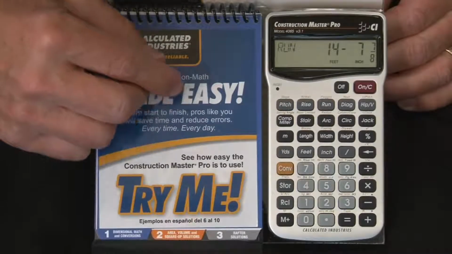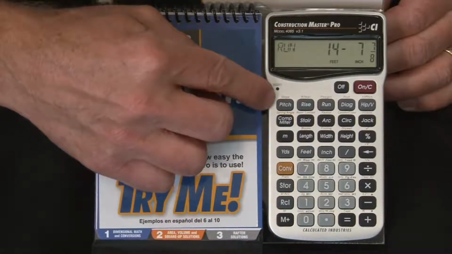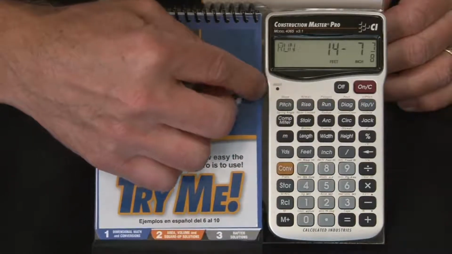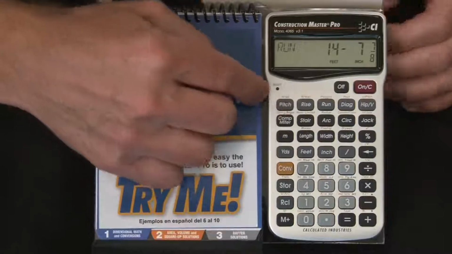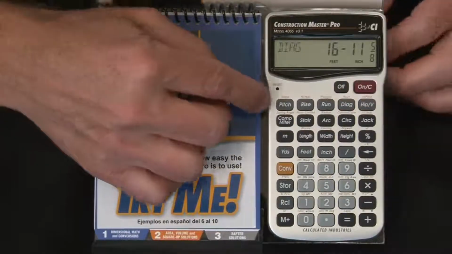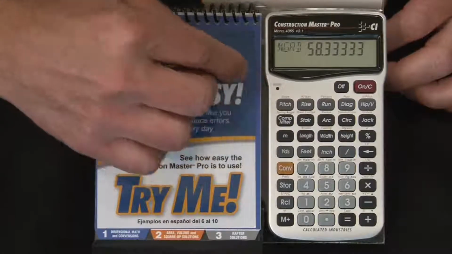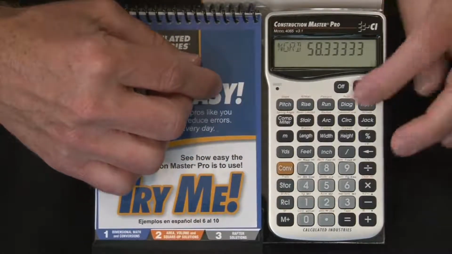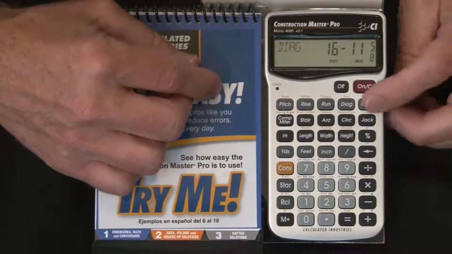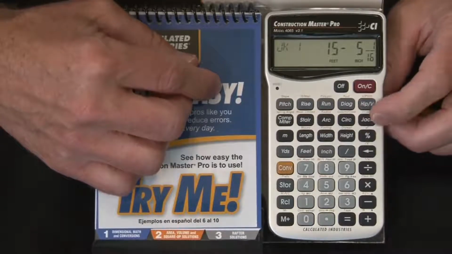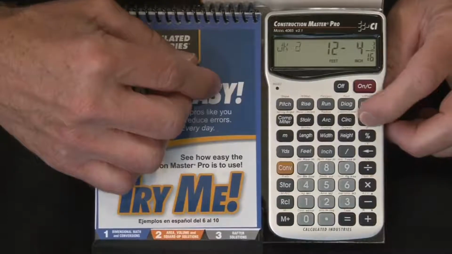The top row of keys are your built-in right-angle solution keys: pitch, rise, run, and diagonal. As long as you have any two, you can solve for all the others. They're really useful for solving square-up diagonals, for finding pitches, percent grades, and slopes for drainage, but most commonly they're used for solving rafter lengths. Not only common rafters, but hip and valley rafters and jack rafters for both regular and irregular dual pitch roofs.